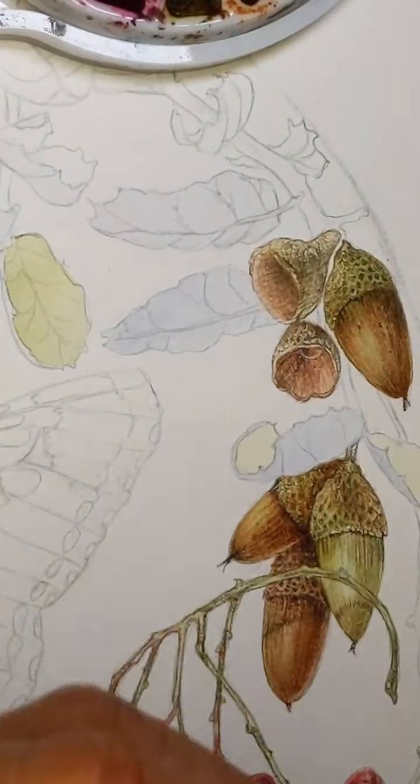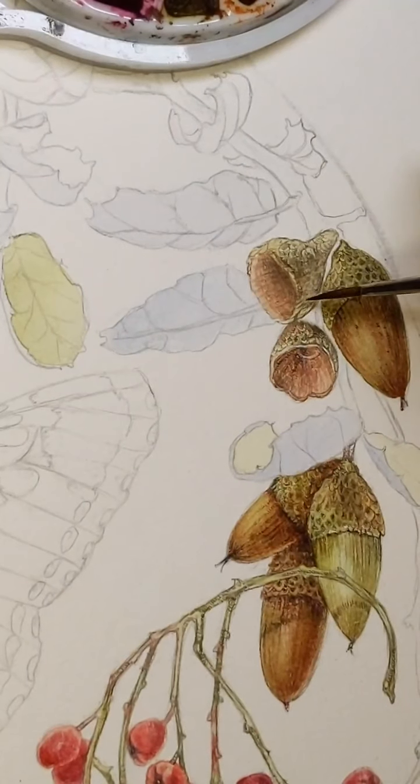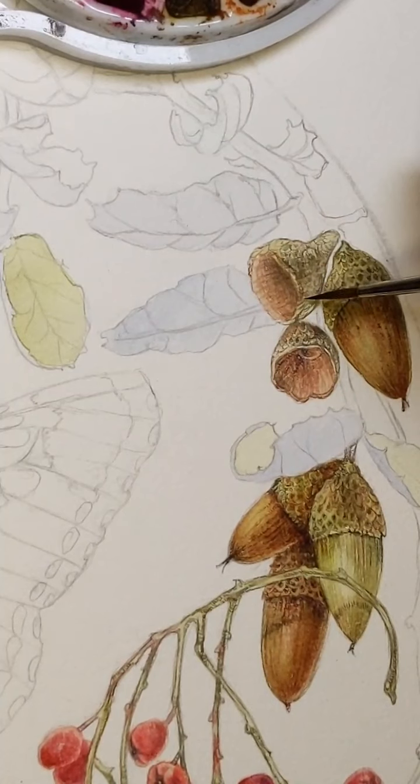But you can see for the entire hour that I've been painting with you watching today, I think I switched maybe one time to my larger brush briefly for a glaze, but for the most part it's been this little guy.